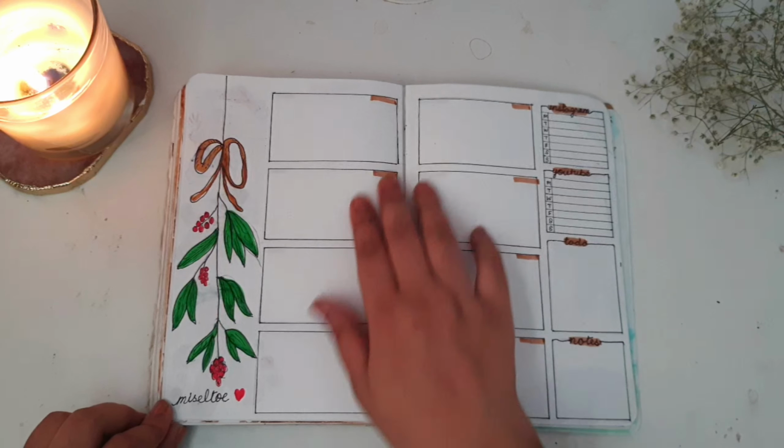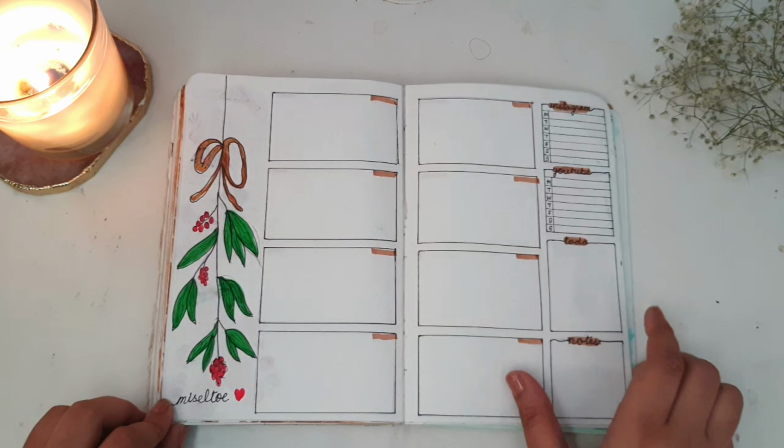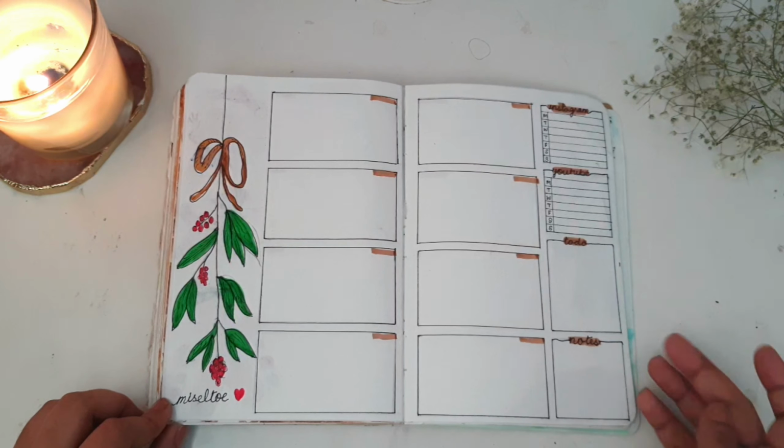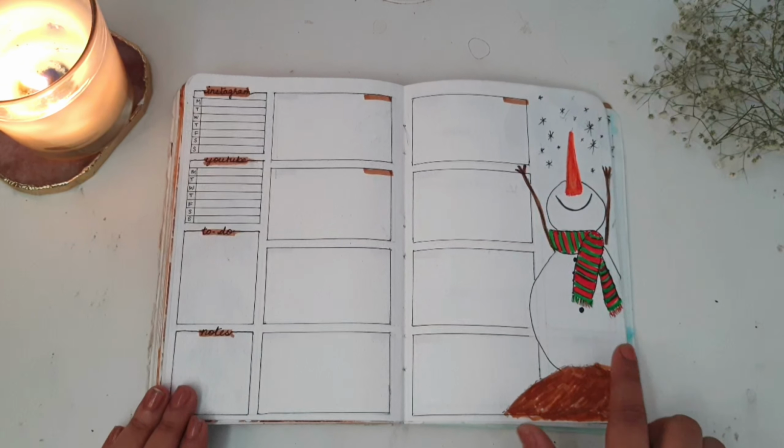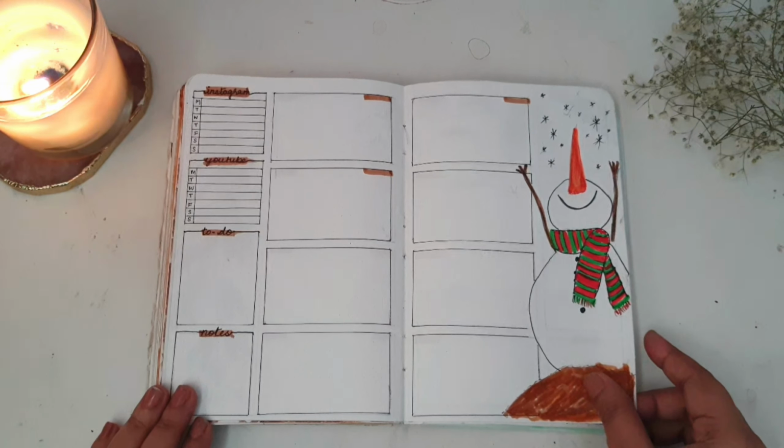I really love this cute little mistletoe. And the rest of the setup remains the same, where I track my Instagram, YouTube, daily notes and projects. This snowman was another cutie and it was super easy to draw, didn't take a lot of time. So by now you understood that the theme of the month is Christmas, and here I created a snow globe which Ishi wanted for real. So for now it is only there while I'm tracking her studies.